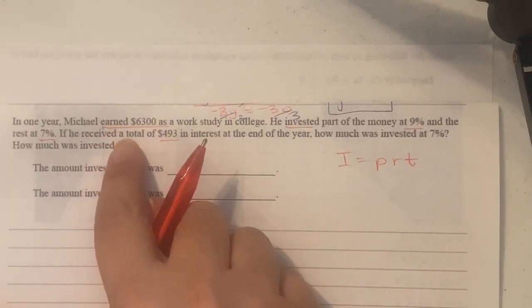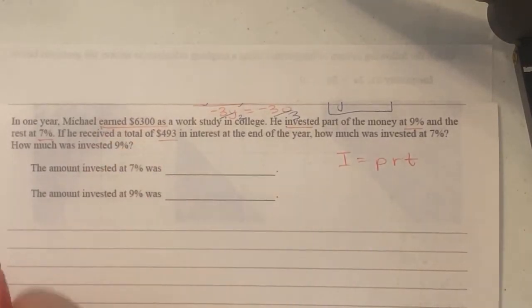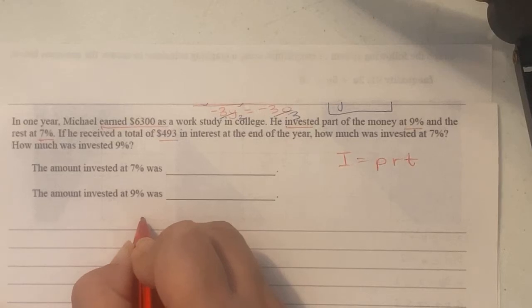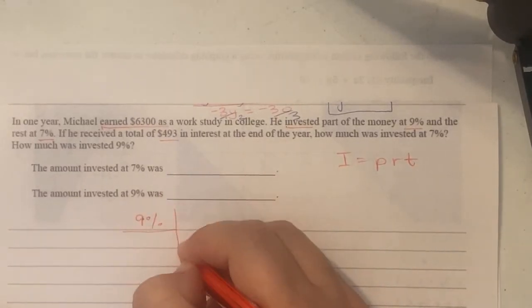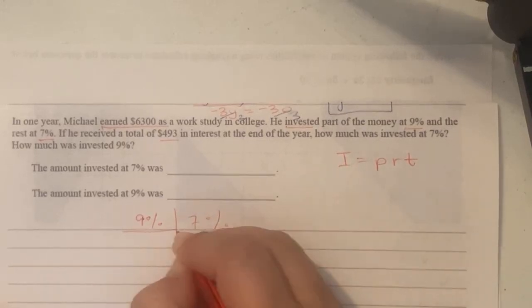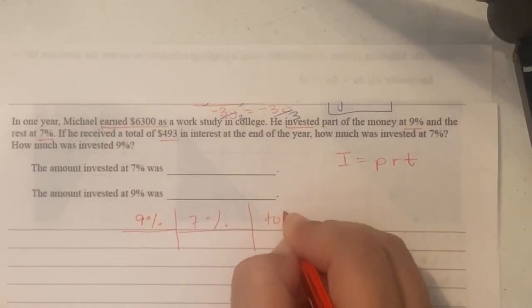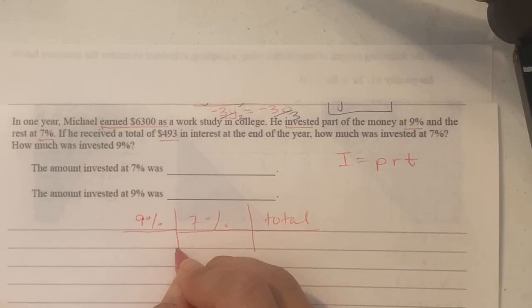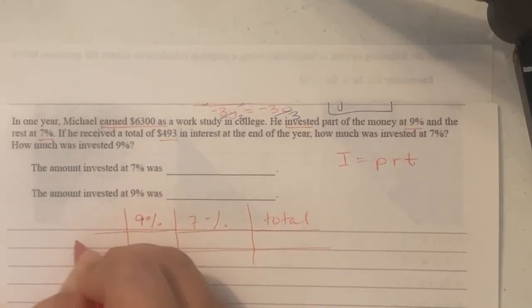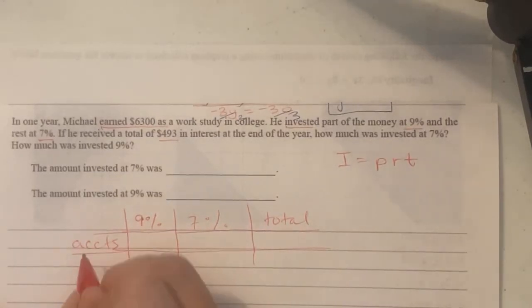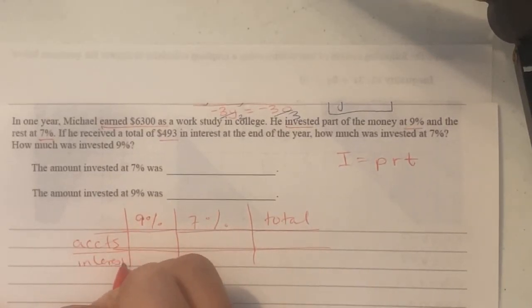Since they gave us values, let's look at our chart value. So we have a 9% as a header. We have a 7% as a header. We have total. This is going to be the accounts, and this is going to be your interest.